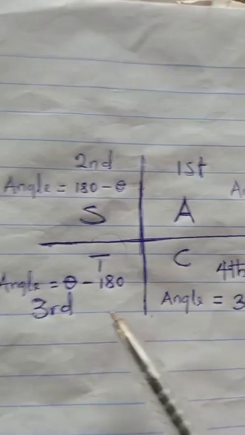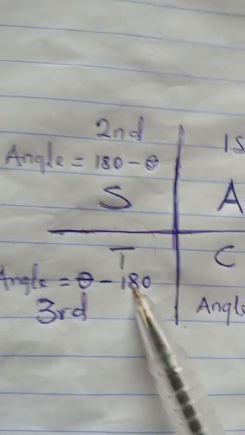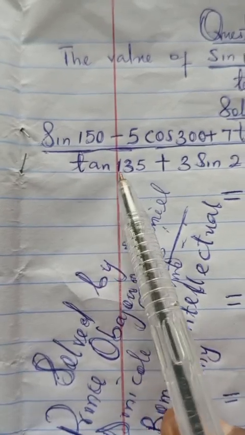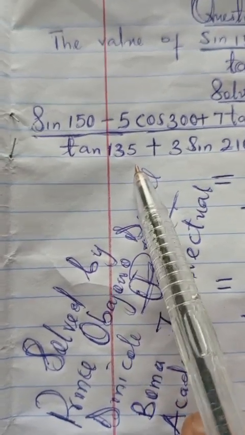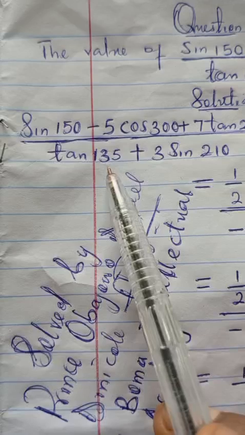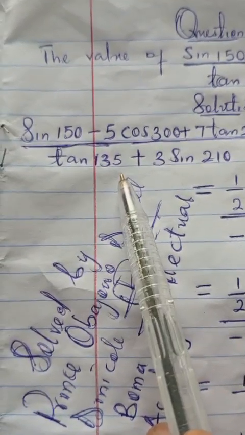On that note, for us to get the equivalent value in the first quadrant, which relates to tan 225, we need to make use of the formula theta minus 180. What is theta in this case? Theta is 225. Now subtract 180 from 225, you are going to get 45. On that note, tan 225 is equivalent to tan 45. What about the denominator? We have tan 135. Remember, our goal is to solve this problem without using a calculator, which means we need to reduce these angles to an angle that falls in the first quadrant.